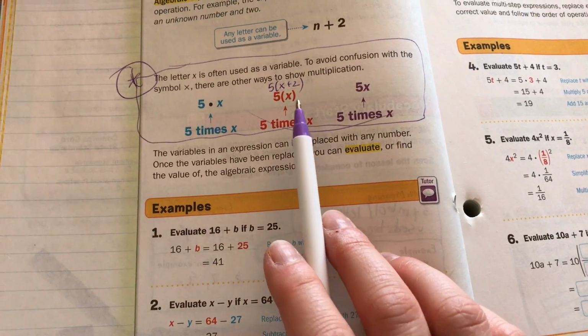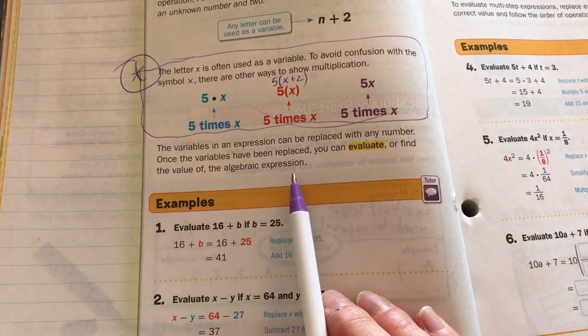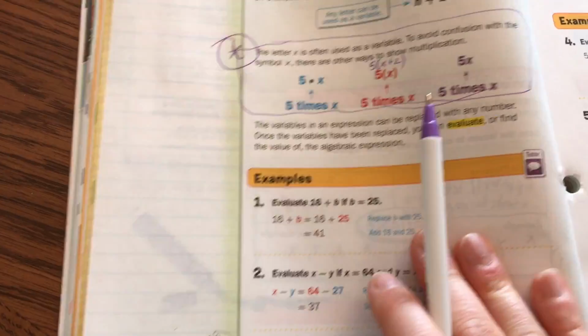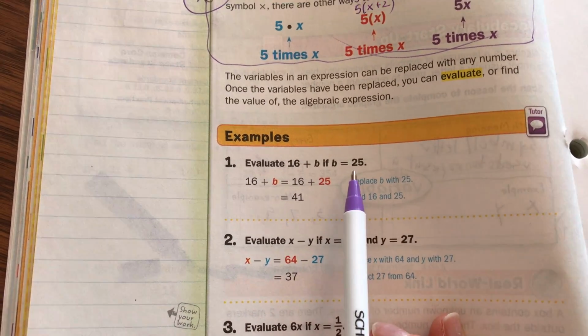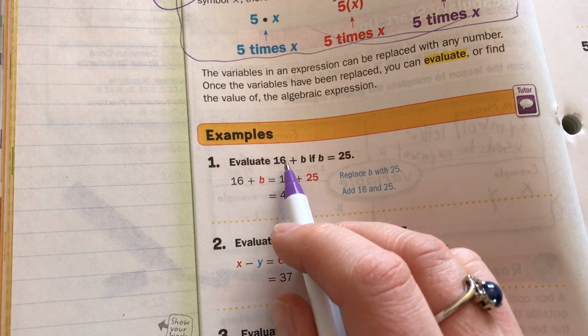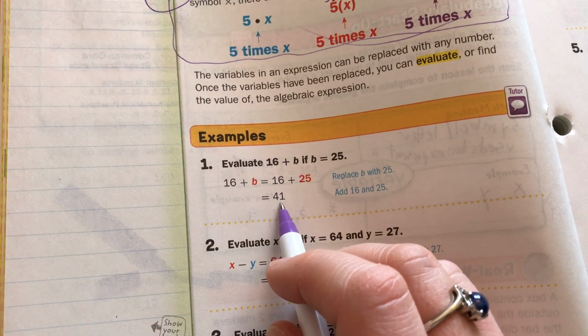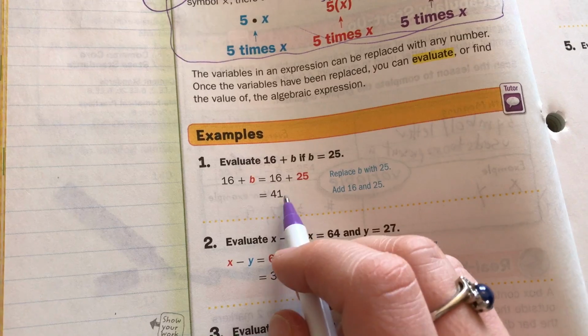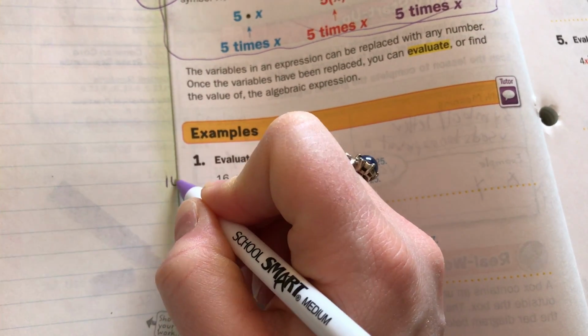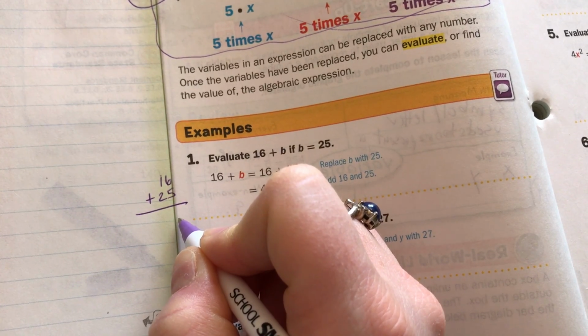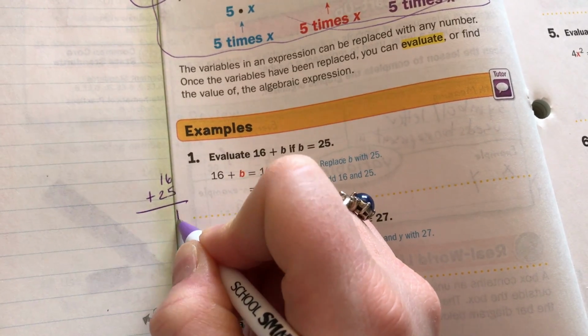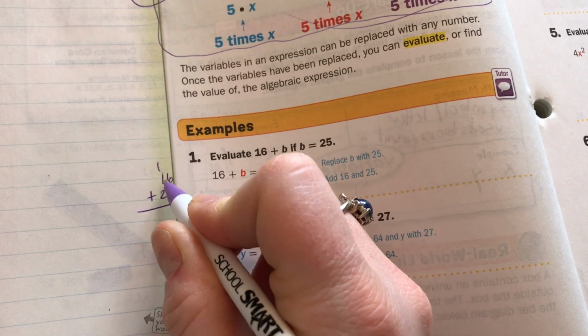You're going to pop the numbers in for the letter, and solve it that way. So it says evaluate 16 plus b if b equals 25. So it'd be 16 plus 25, and that's 41. Now typically if I was solving this, I would probably go like this and solve it out that way. 6 plus 5, 2 plus 1 plus 1.